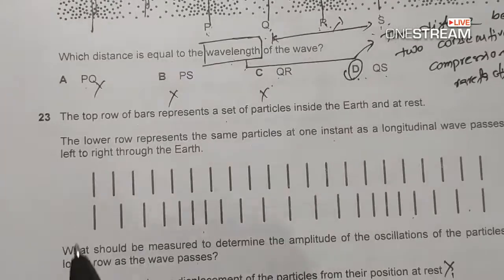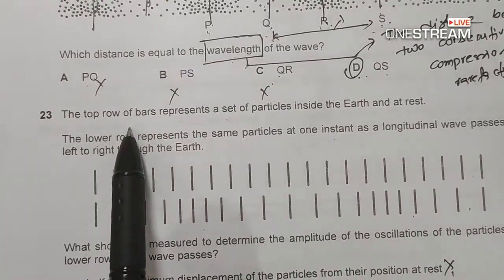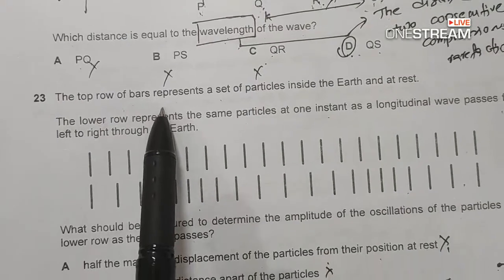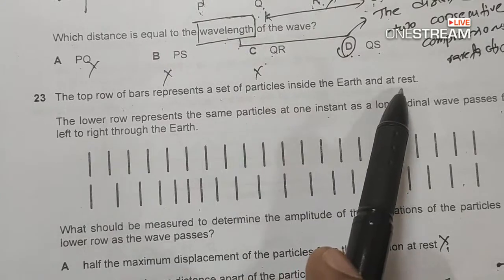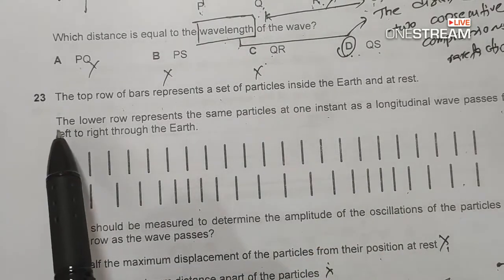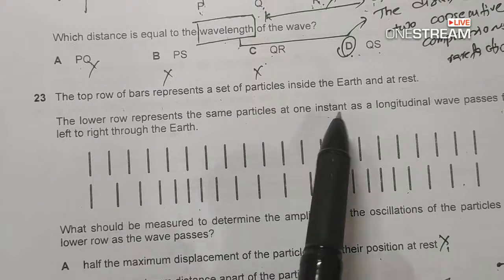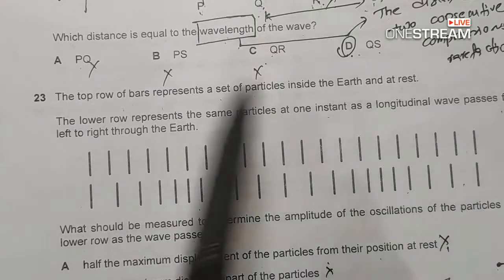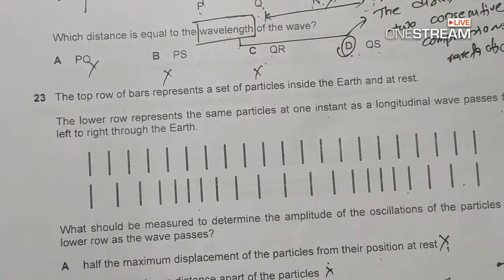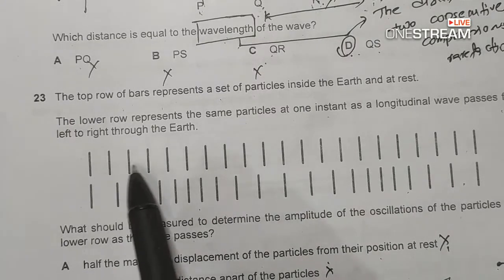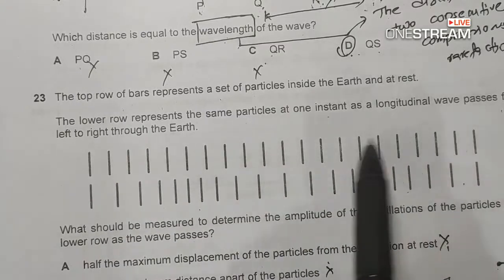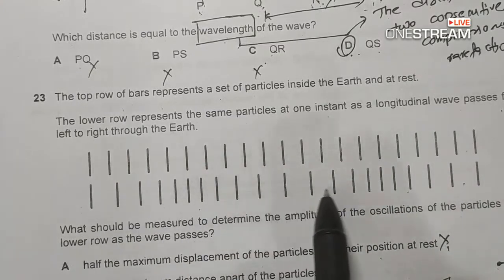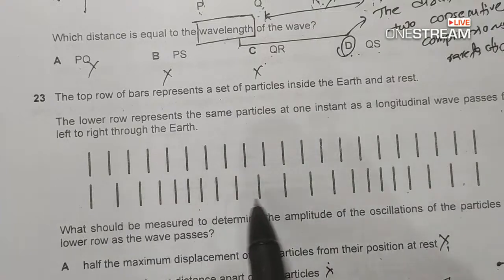Okay. And then the 23rd one. The top row of bars represents a set of particles inside the earth and at rest. The lower row represents the same particles at one instant as a longitudinal wave passes from left to right through the earth. So the upper row is particles when there was no wave. The lower set of particles is when the wave is passing through them.